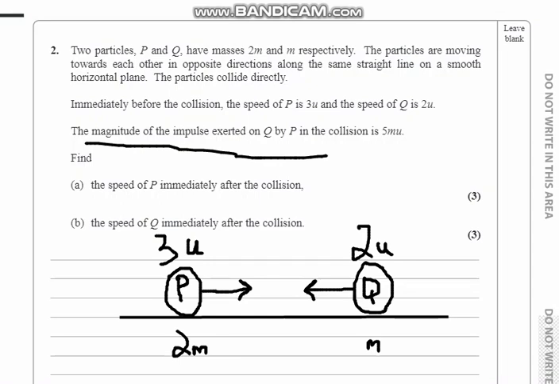So where does that go? The direction of the impulse on Q will go on one side, and on the other side for P. So you can mention it as 5mu. That's our impulse. Both have been experiencing the impulse. There you go, 5mu.